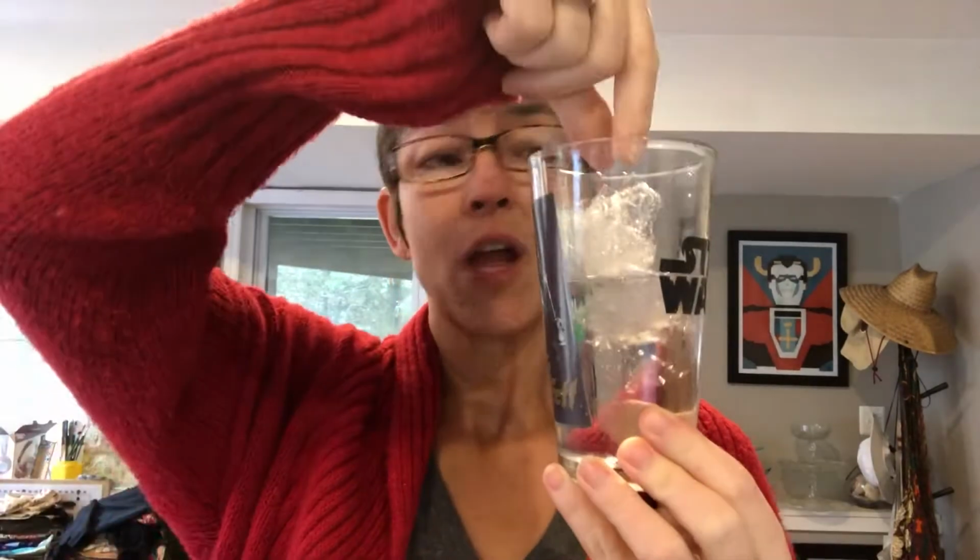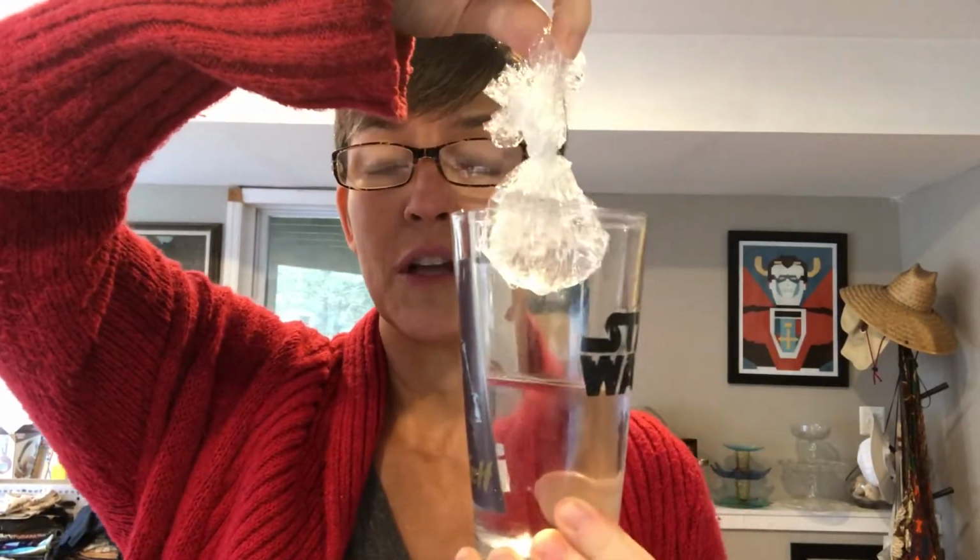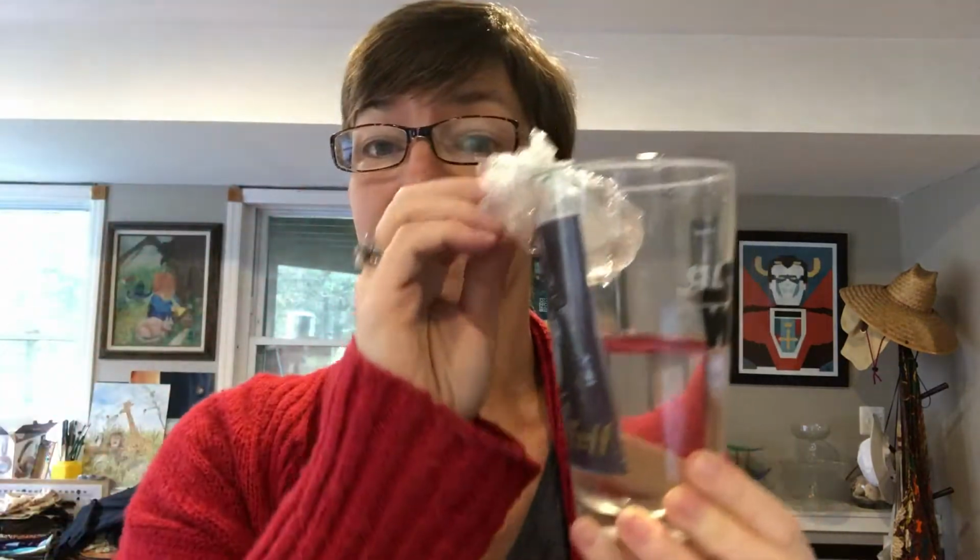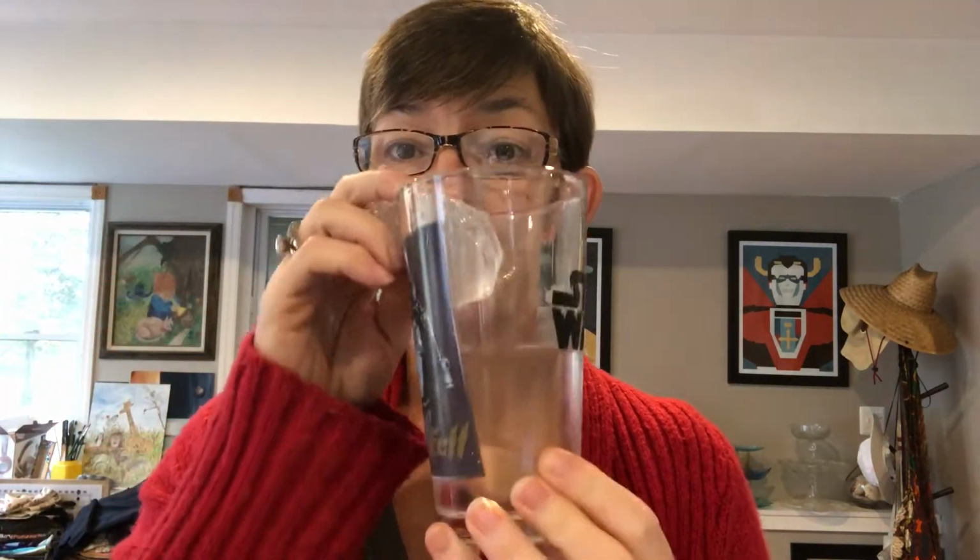Which one has more solvent? And by looking at it, I'm sure you can tell. Boba Fett. Boba Fett has more solvent. Has more solvent in it because it has less solute, right? And it only had so much space to take up. So the space that the solute is not taking up, and the solute in this case is our ice, is taken up by the solvent, the water.